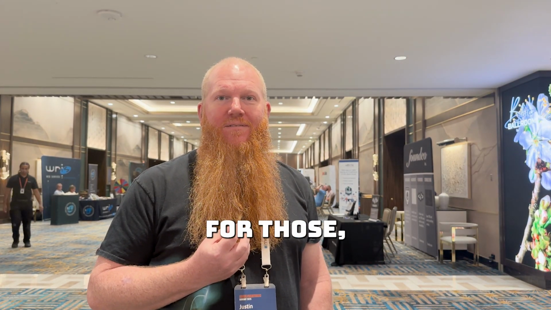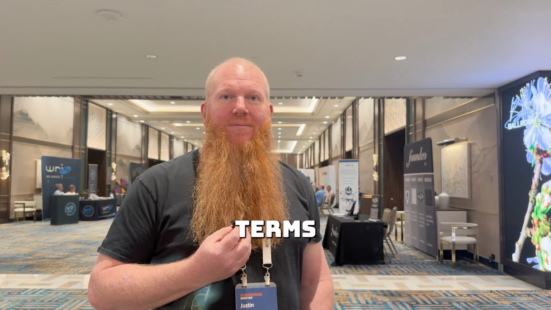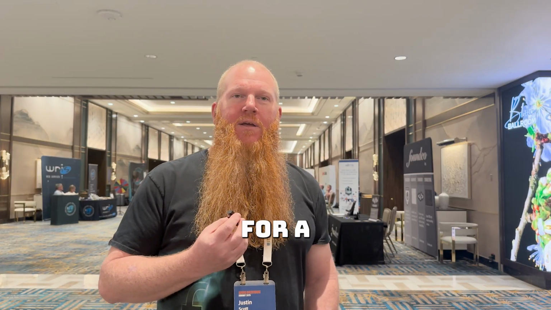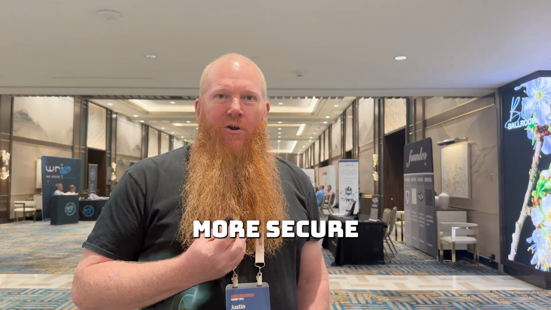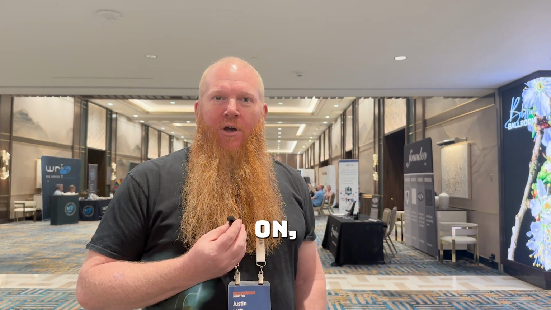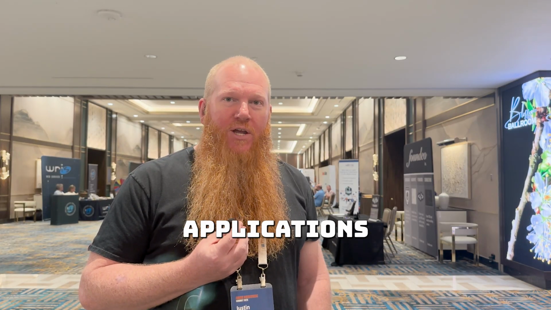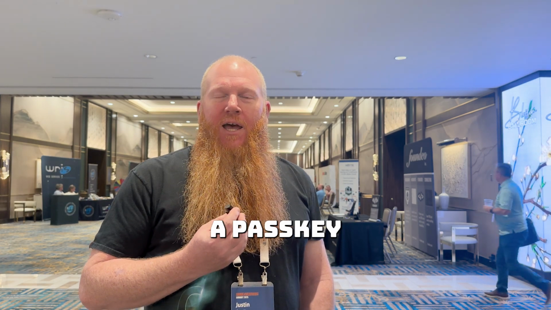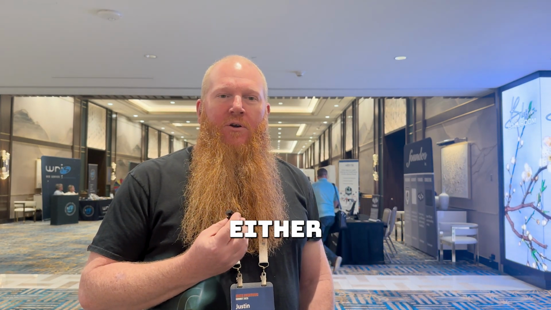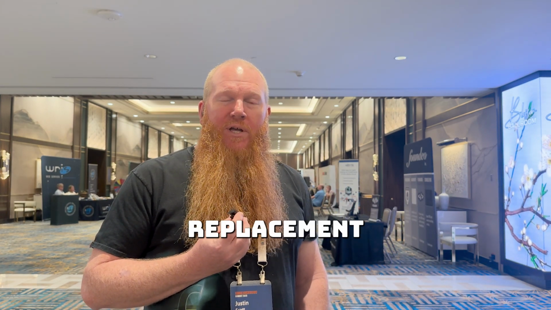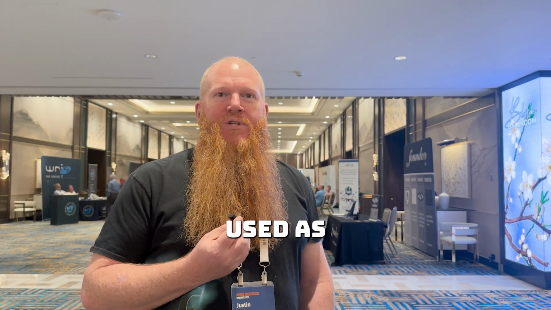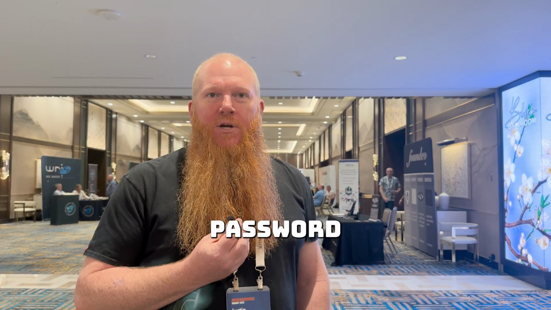So for those who are new to passkeys, how would you explain them in simple terms? Passkeys provide a more secure workflow for authentication on websites and mobile applications. Instead of a username and password, a passkey can be used either as a complete replacement for both username and password, or as a replacement for the password.